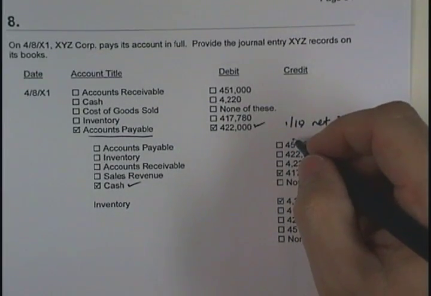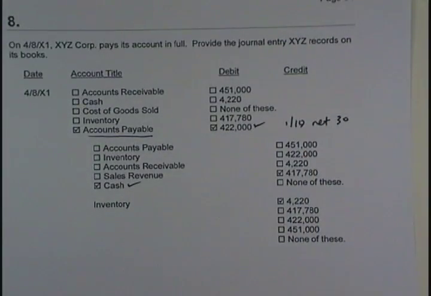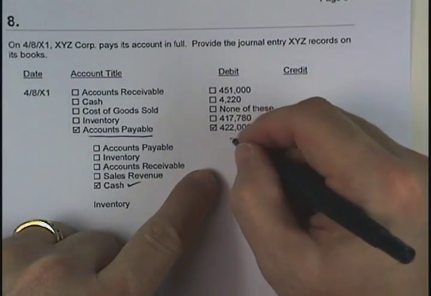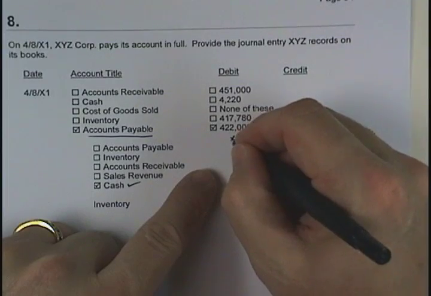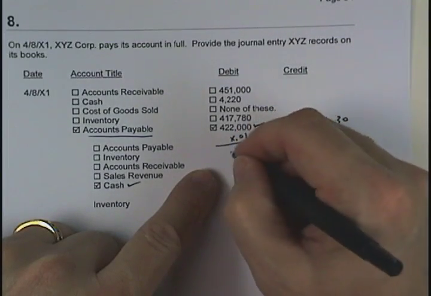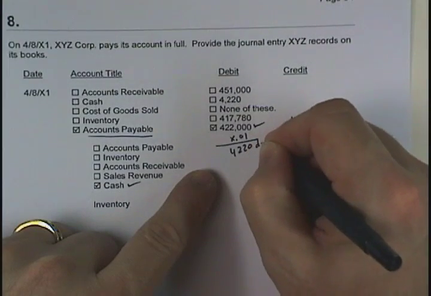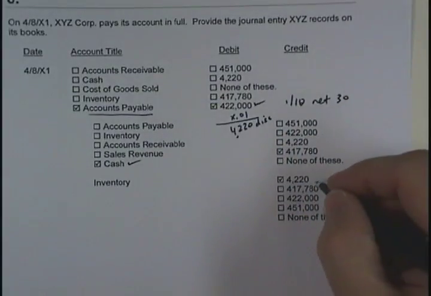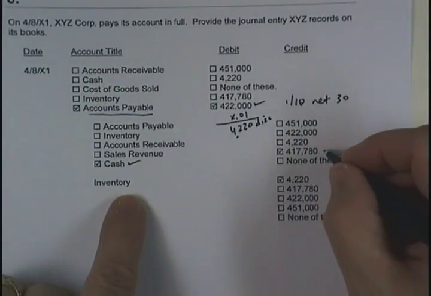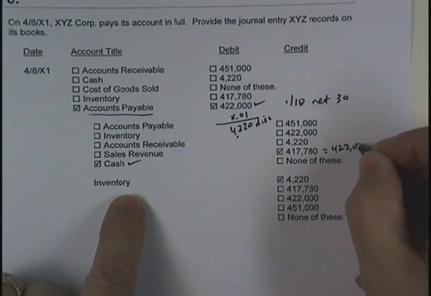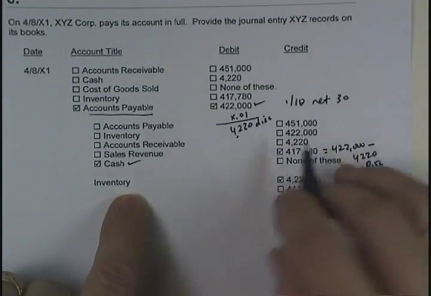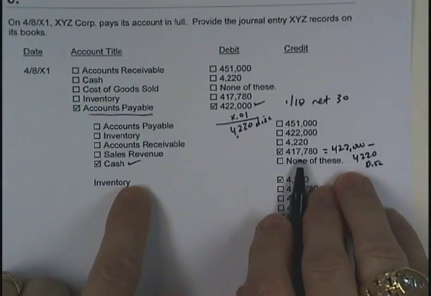So by paying that invoice within 30 days, it's going to get to take off 1% of that $422,000 balance. In other words, it's going to get a discount of 1% of the $422,000 balance. So there'll be a discount of $4,220. Okay, so the cash it pays would be the $422,000 balance minus the $4,220 discount. So it's actually going to pay $417,780.